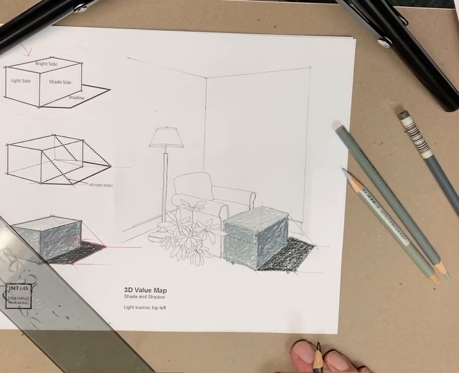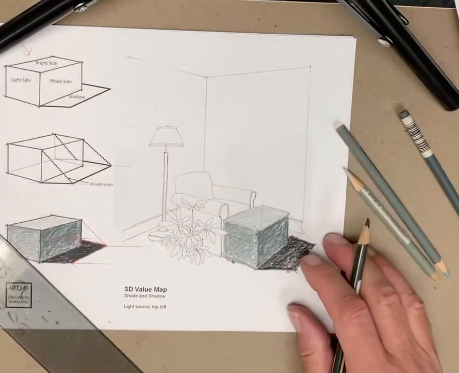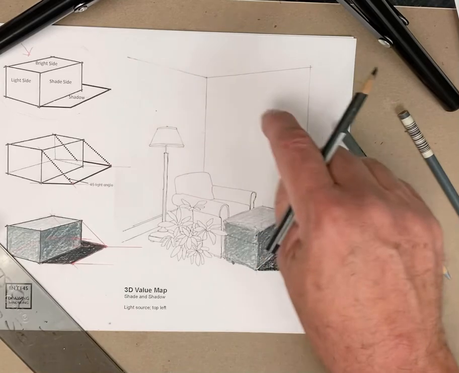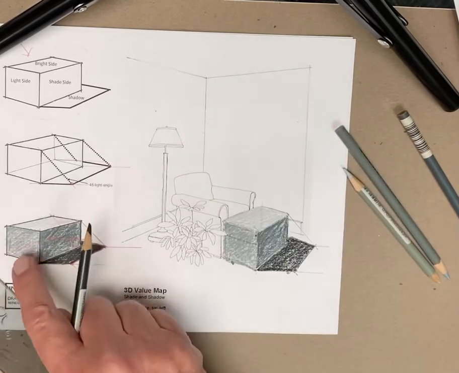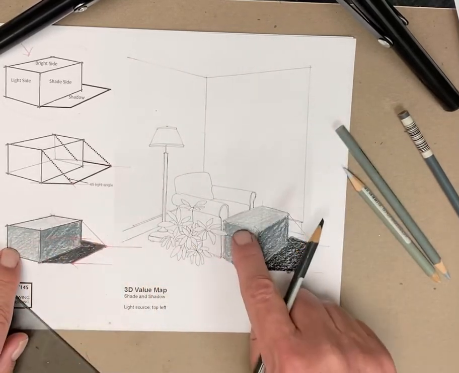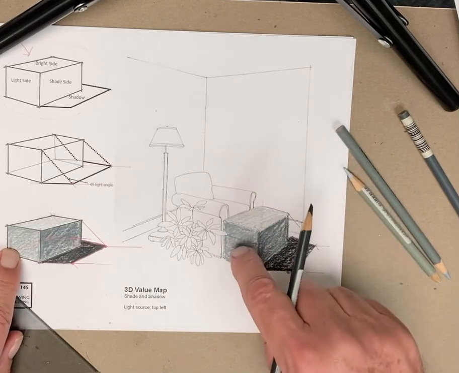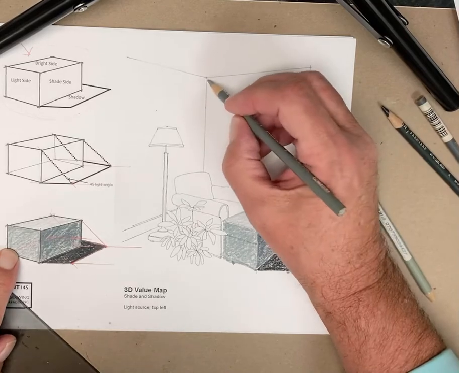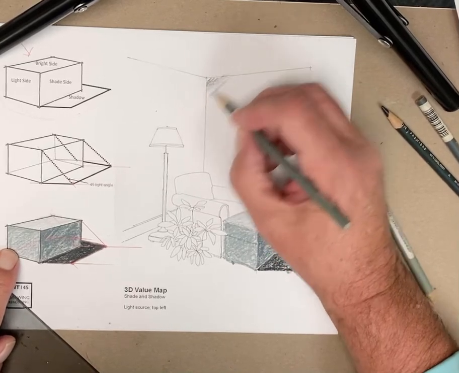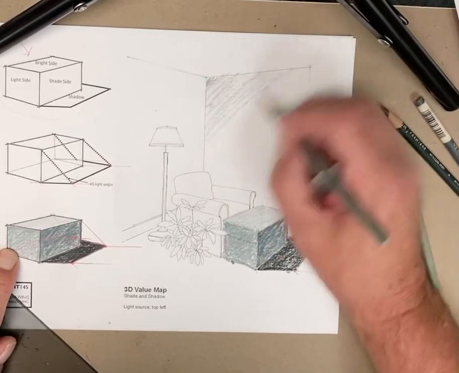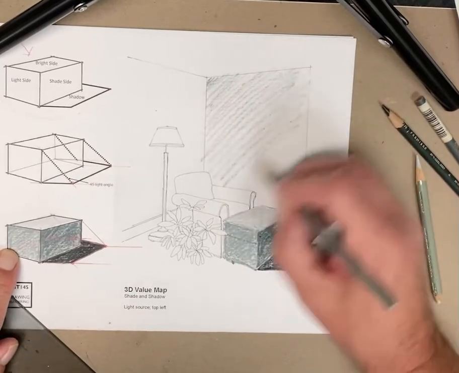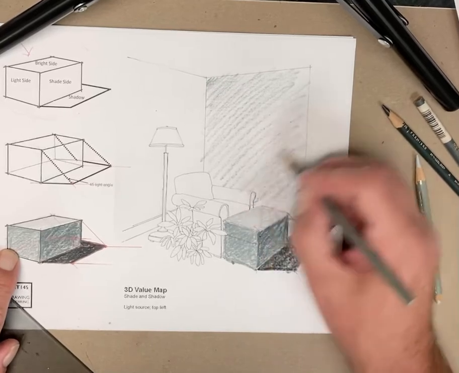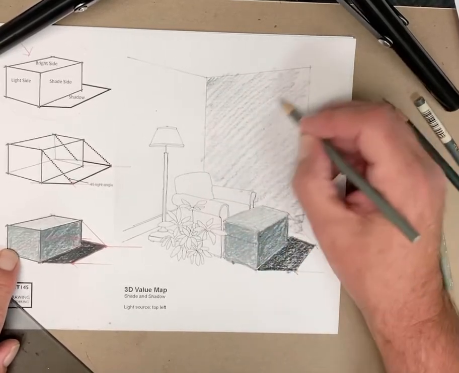Now, let's look at the walls. All right, so in this case, in my vignette, I have a wall that is in the same plane as my light side. So that would be my 30%. And I'm just going to wash this on here. So that's my 30%. And I can fill that in a little bit better.